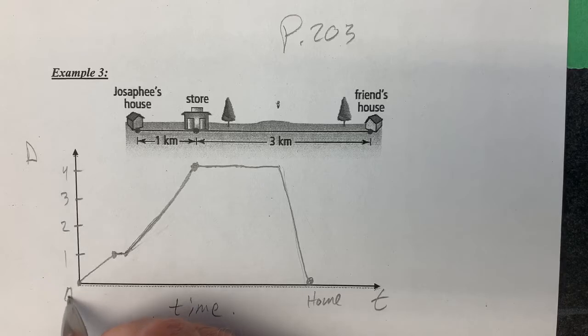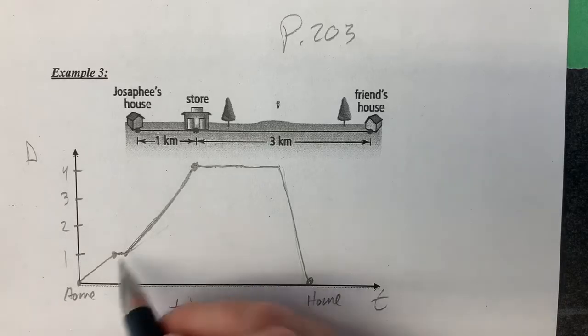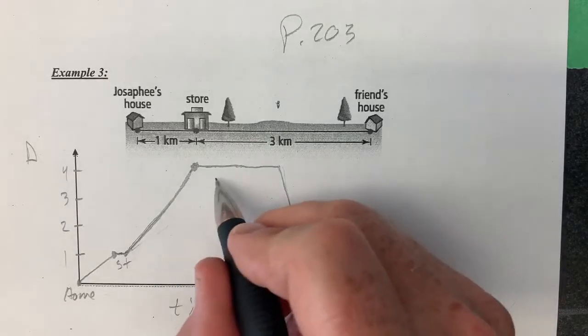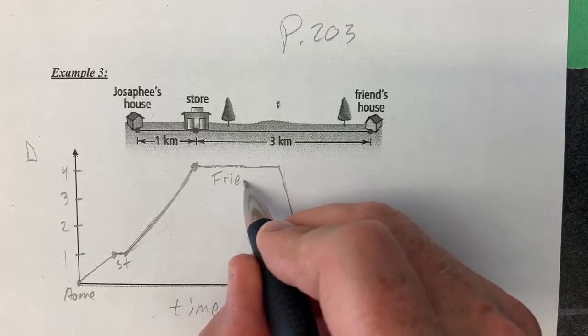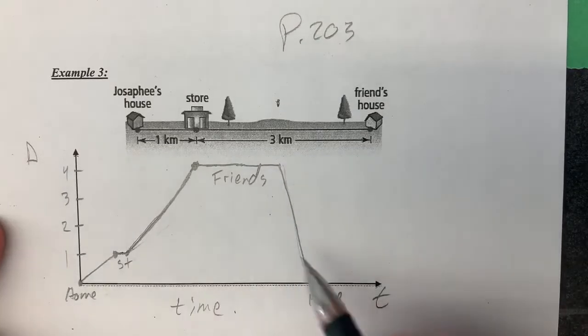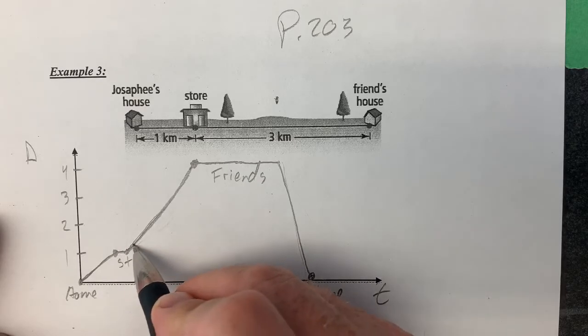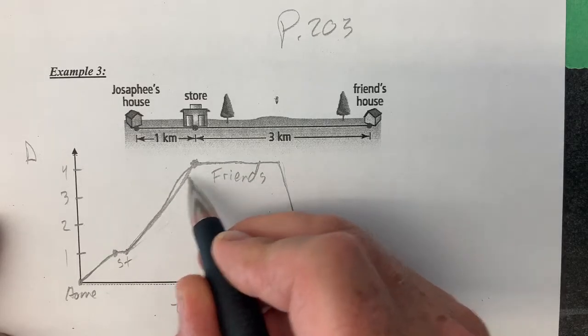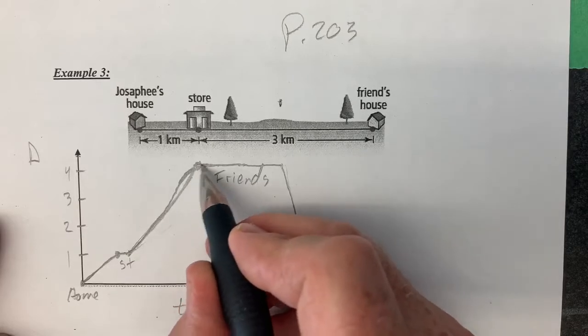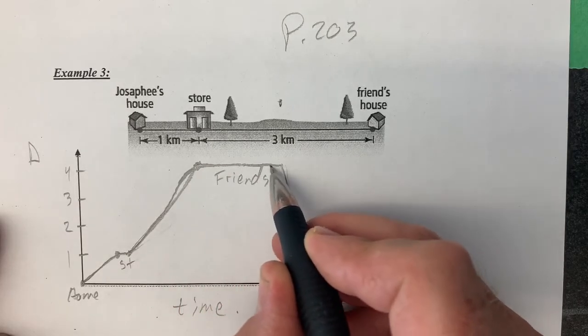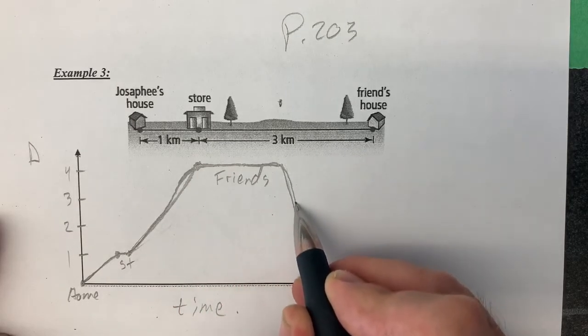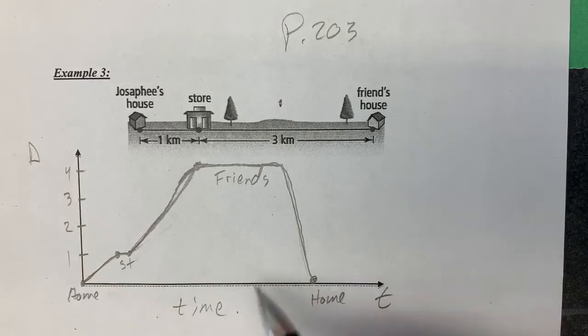So she starts at home. She ends at home. Here's where she's at the store. Here's where she's at her friend's house. Now, here's the thing. It doesn't have to be straight lines. It could probably look something curvy. So they might give you a curve that looks like this, right? Because you're going to slow down when you get there. And then you're going to curve. So it could look something like that.